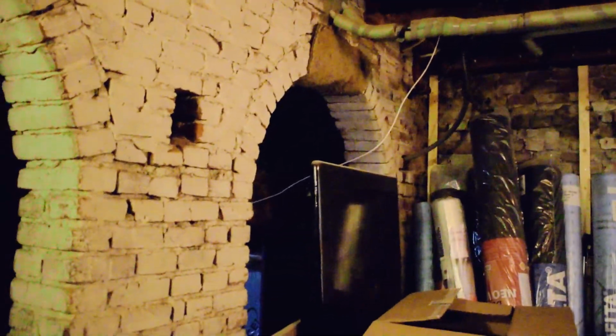And we've recently found out that these beams here, there's a problem with them in a sense that they have some kind of wood insect living in it, and we're gonna have to get it checked. We might need to replace them.